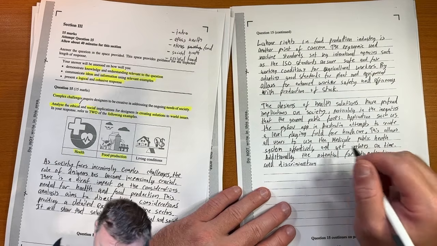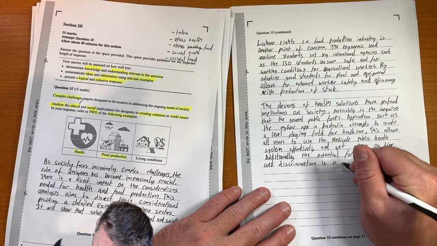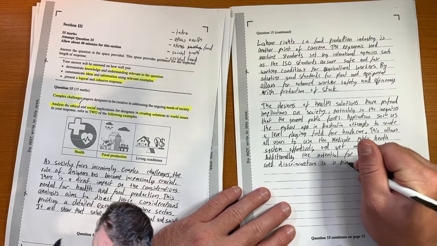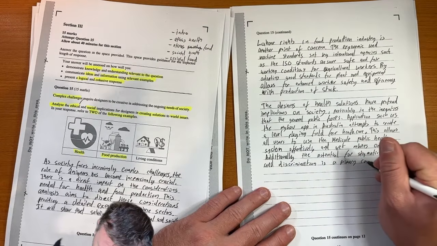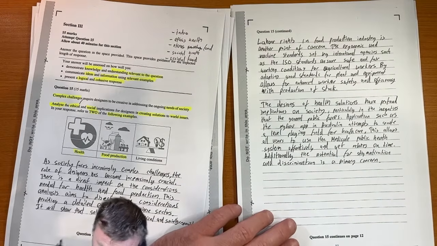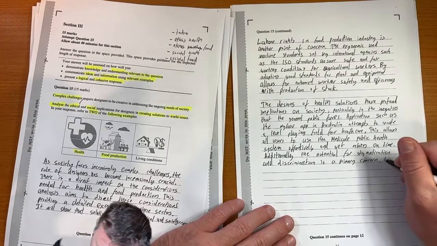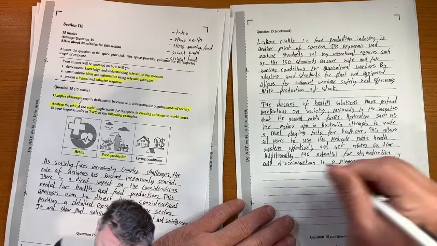Stigmatization and discrimination. Mental health.